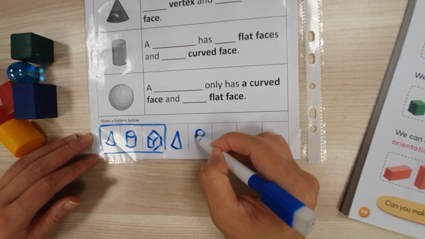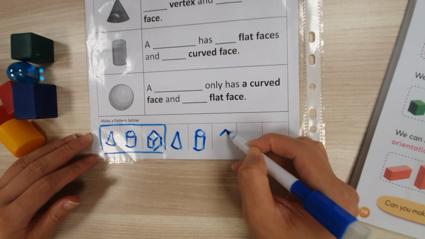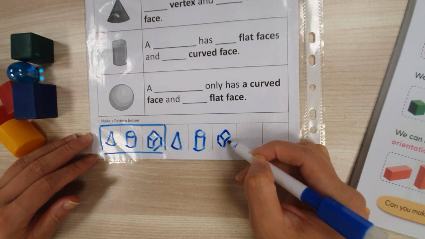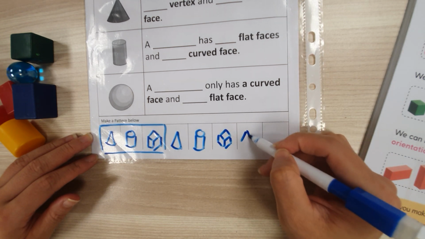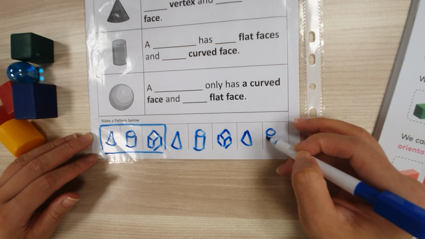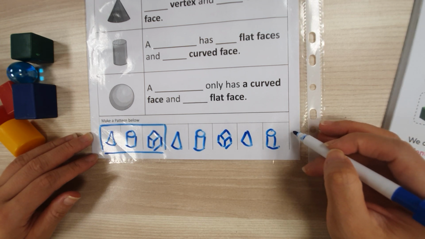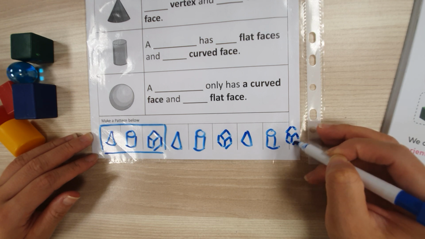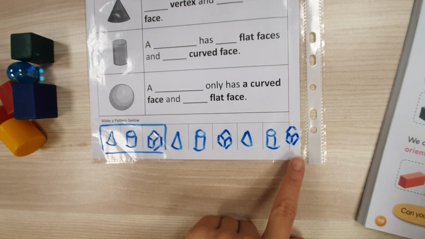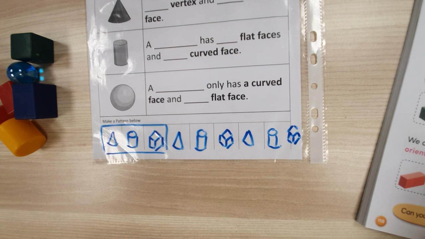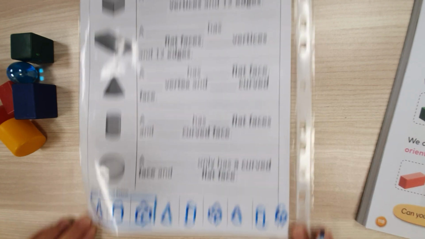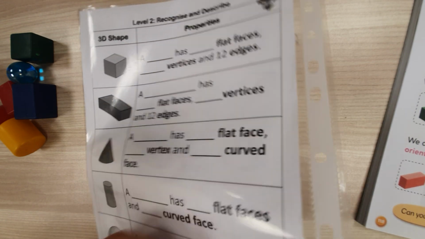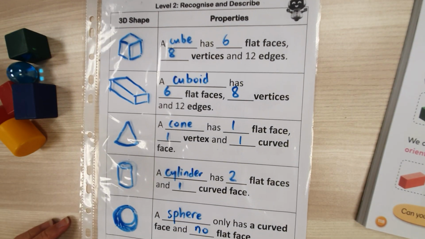And I know a pattern is a pattern when it repeats about 3 times. Okay, oops, I don't have a space here for the third set to complete, but I'll just write it out here. Okay, so this is how to use the template on 3D shapes.